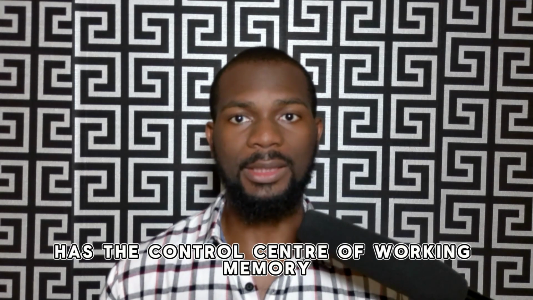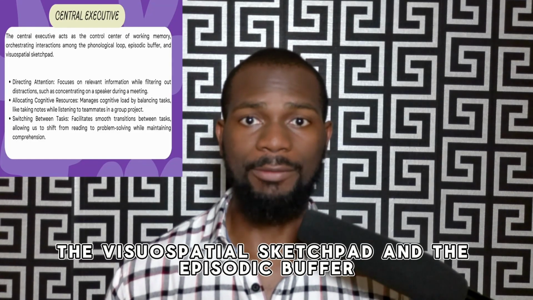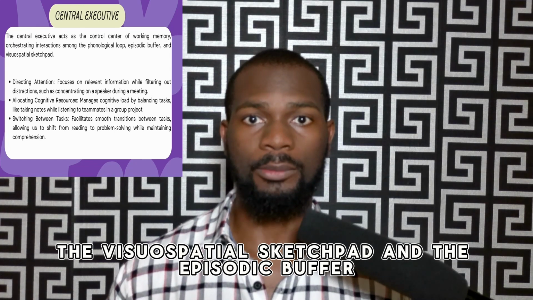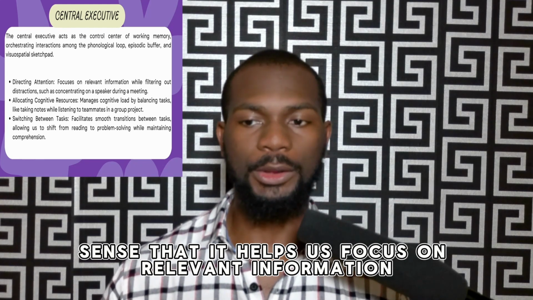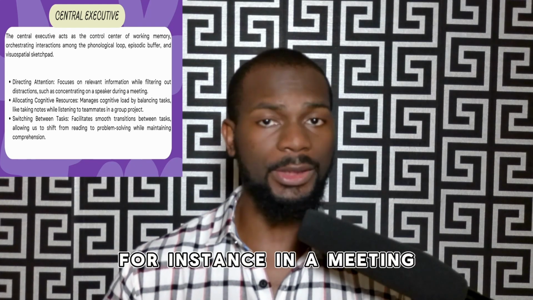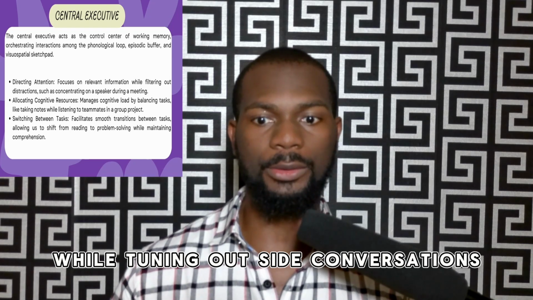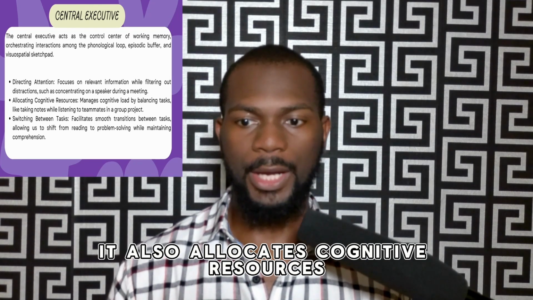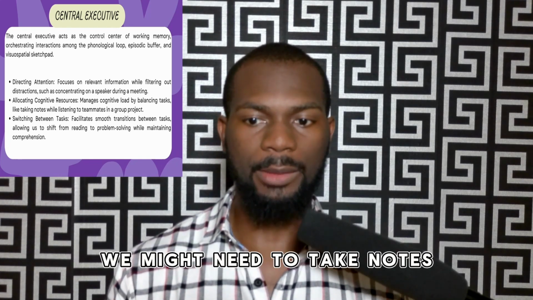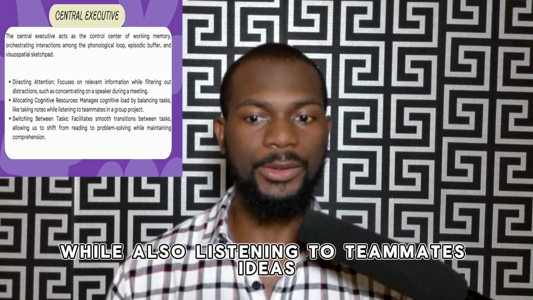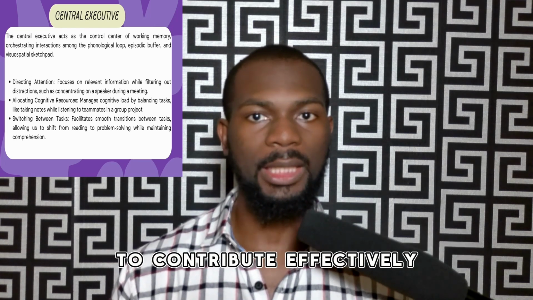The central executive works as the control center of working memory, orchestrating the interaction between the phonological loop, the visuospatial sketchpad, and the episodic buffer. It directs attention in the sense that it helps us focus on relevant information while ignoring distractions. For instance, in a meeting, we want to focus on the speaker while tuning out side conversations. It also allocates cognitive resources, helping us manage our cognitive load. For example, when working on a group project, we might need to take notes while also listening to teammates' ideas, balancing our attention between both tasks to contribute effectively.